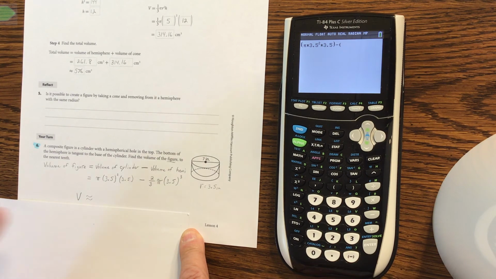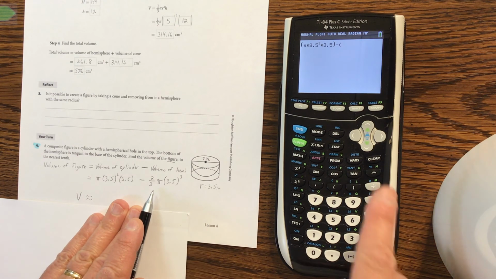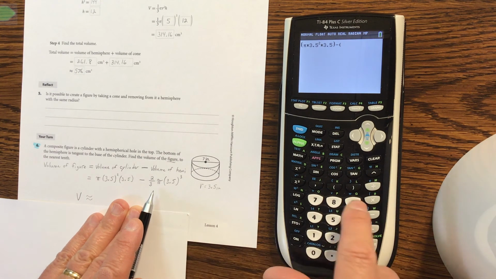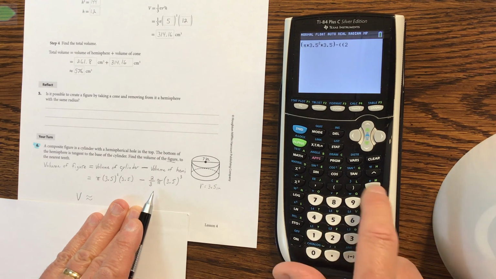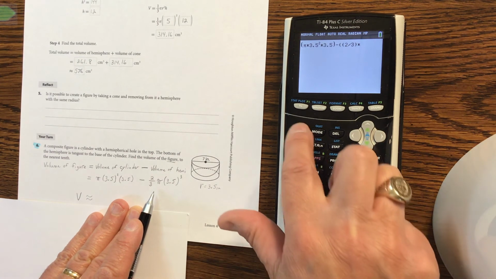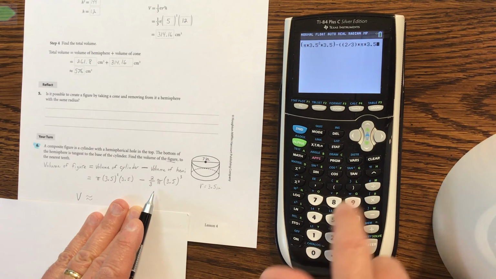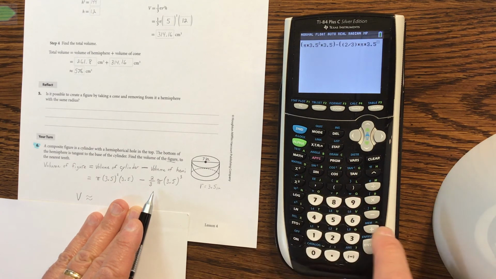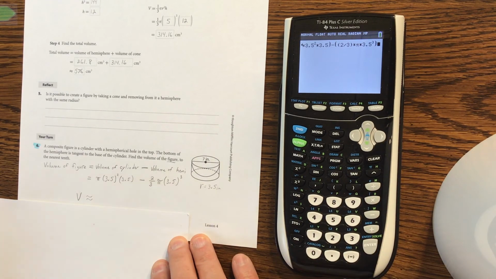In a previous part of this video I did it a little bit differently; you're more than welcome to. But in order for us to do this, we have to put that 2/3 in parentheses. So parentheses, 2 divided by 3, parentheses, times pi times 3.5 raised to the 3rd power, or cubed, parentheses. Okay, that's setting up the calculator, and all we have to do now is hit enter.